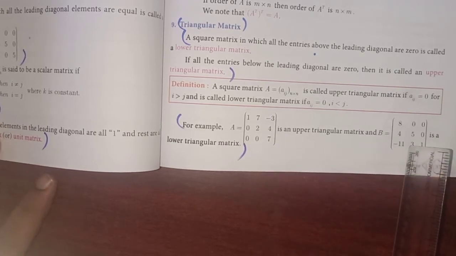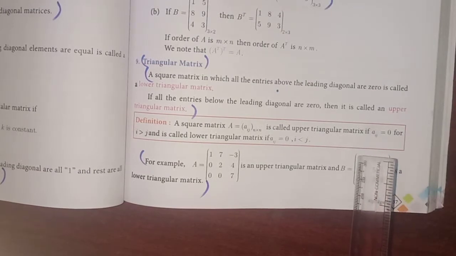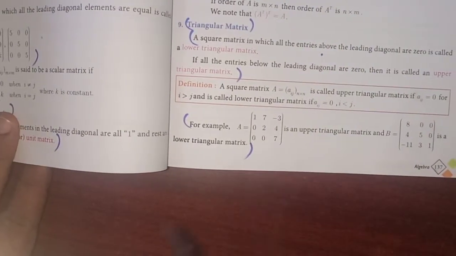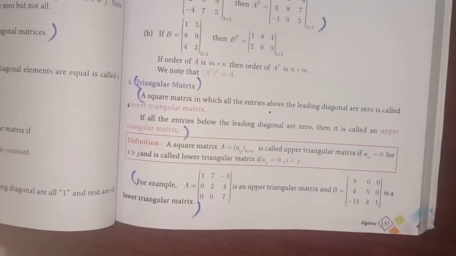For a lower triangular matrix, here is the leading diagonal. Above the leading diagonal, all the elements are 0. That is an example of a lower triangular matrix. Okay.